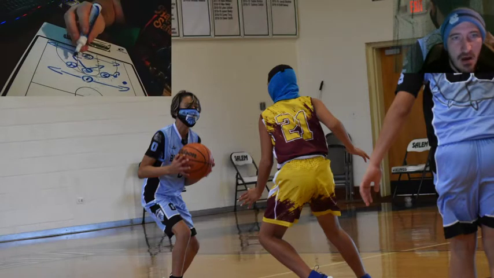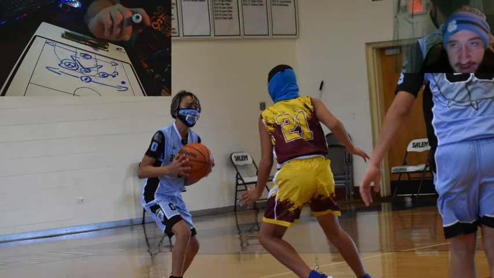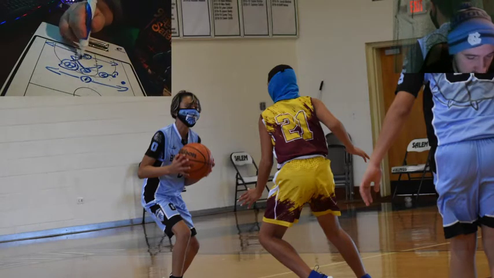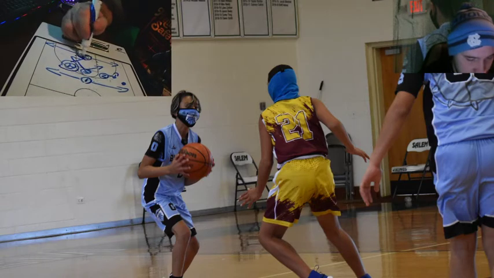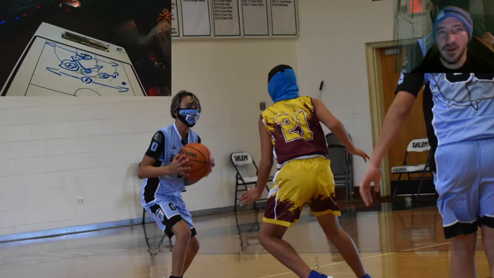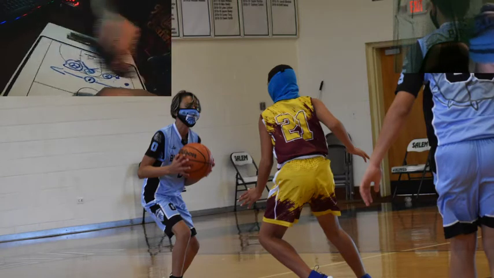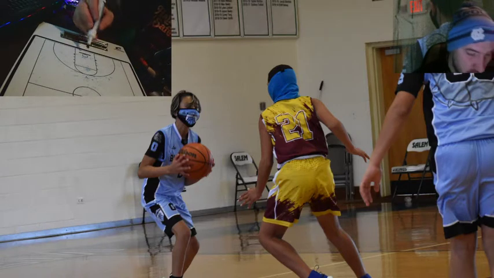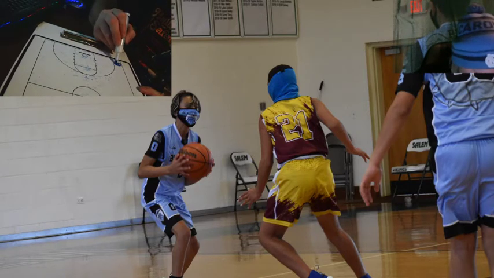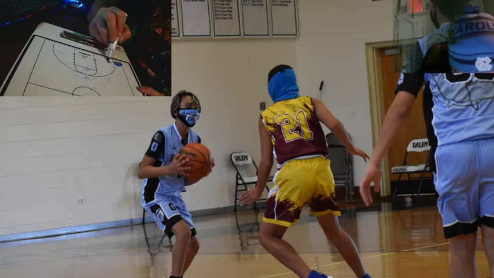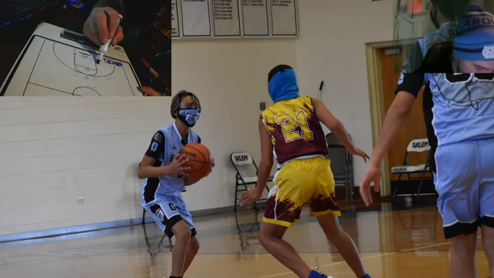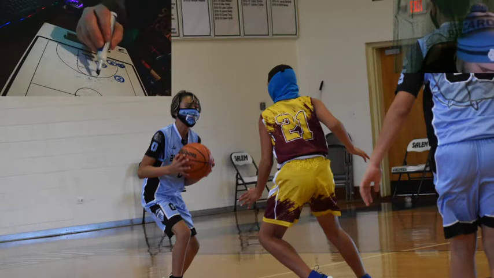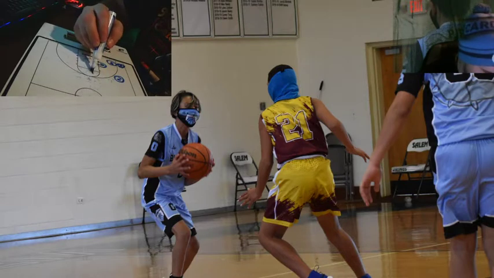Okay? If you're the wing that's away, you have to drop to the rim. Okay. I'm going to erase everything but the weak side guard. Here's what it looks like. If the ball is in the corner, 3 is going to be here. 5 is going to be here. 2 is going to be here. 1 is going to be here.